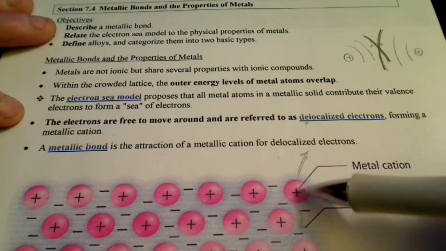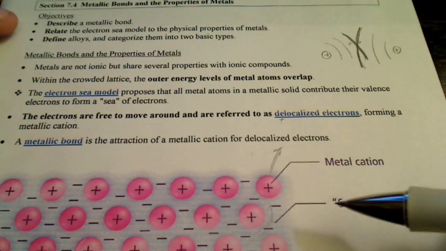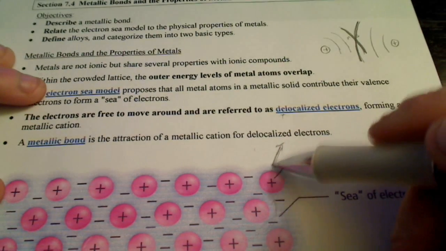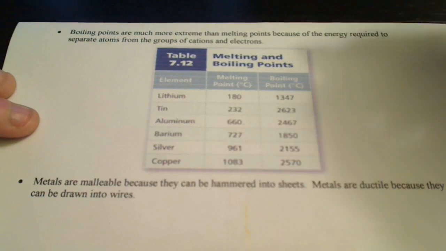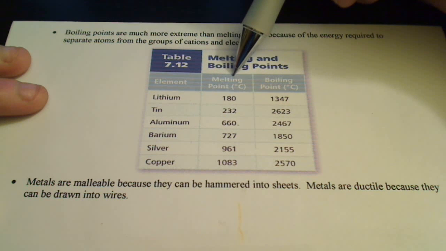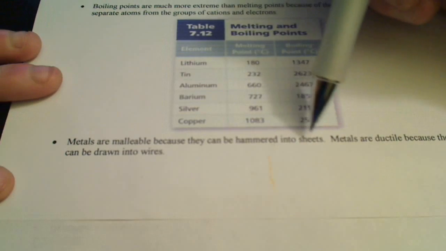Wouldn't it require a lot of energy to start getting these metal cations to shift around and move around, hence taking on a liquid state, which is the melting process? But to actually get it from liquid to vapor state, that's going to take a tremendous amount of energy, as is evidenced here. So the electron sea model explains why metals can have a relatively low melting point, but an extremely high boiling point. It also explains why metals are malleable, because they can be hammered into sheets.